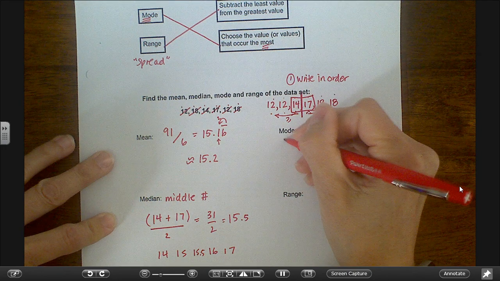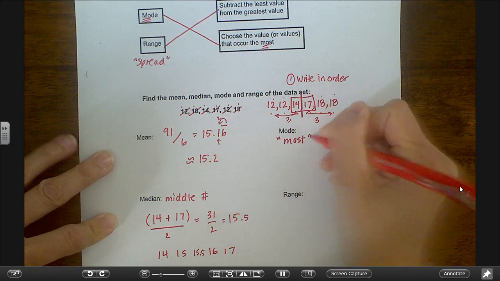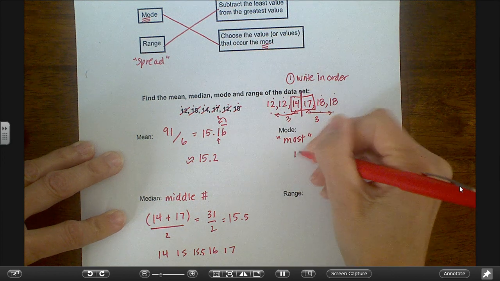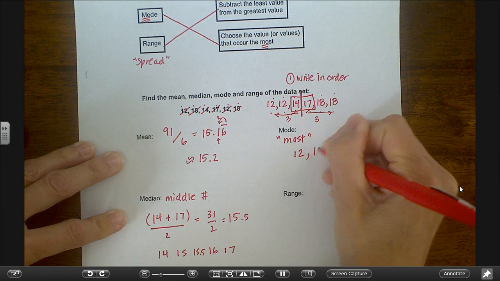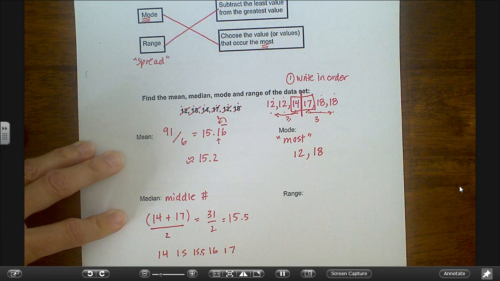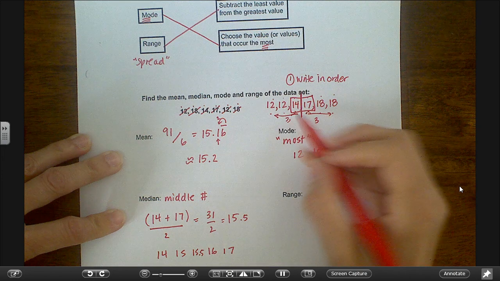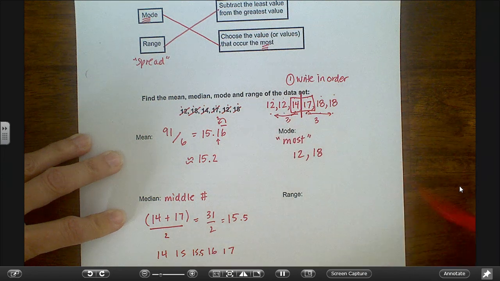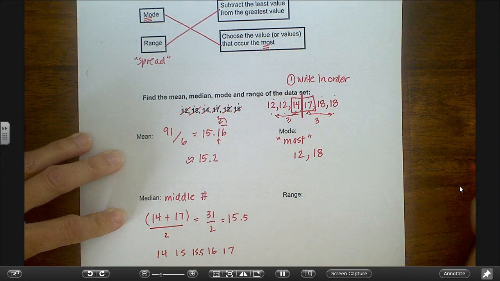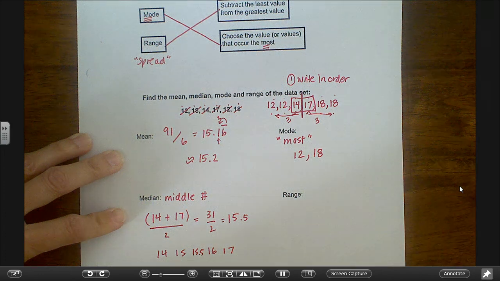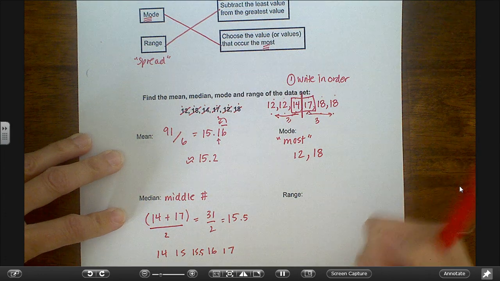All right, the mode, remember, is the most. So which value or values appear the most? Well, I have 12 twice, and I have 18 twice. So I have 2 modes here. One is 12, one is 18. If all of these data points appear the same amount of times, or they all appear once, then there's no mode. So you have to have 1 or 2 or 3 or however many numbers that appear more than the others in order to have a mode.